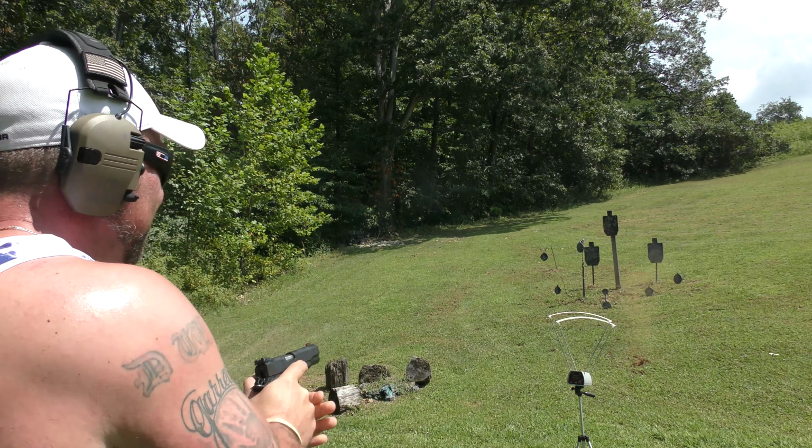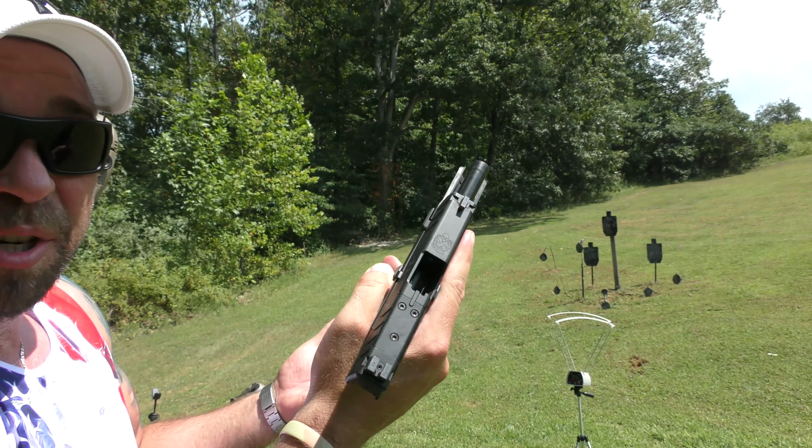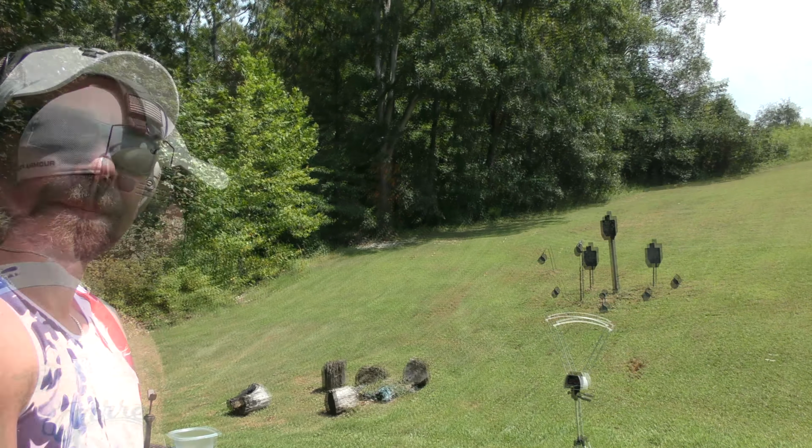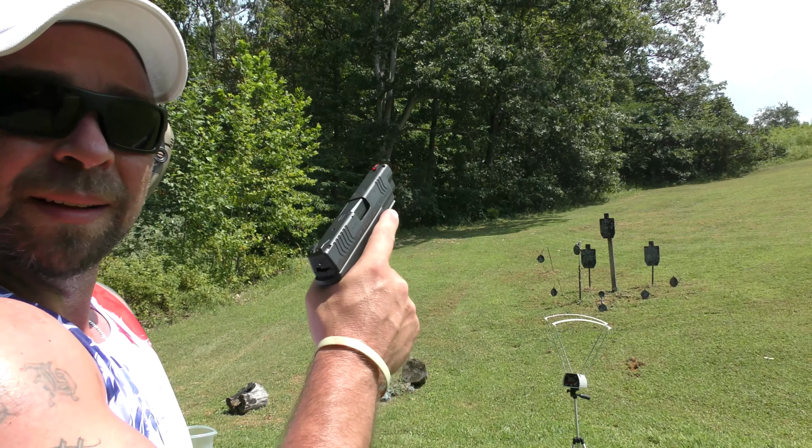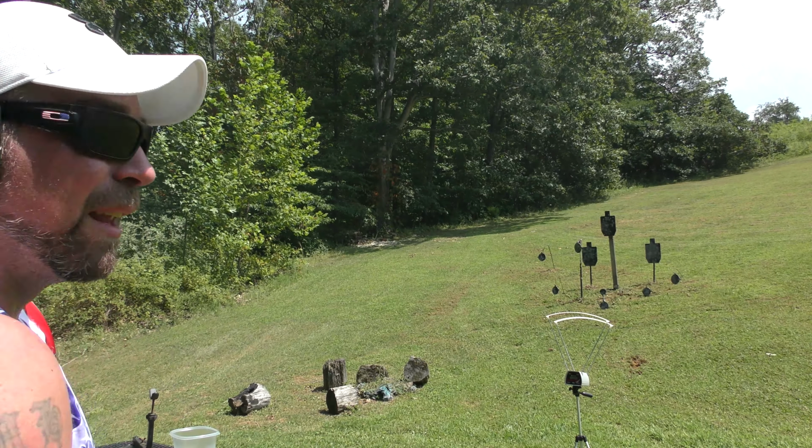1069. 1081. 1053. Oh, and for those of y'all curious, the XDM slide locking back issue has been resolved just with some shooting, so I didn't have to change anything. It's fine. Okay, Underwood 220, 4.5 inch. 1111. 1094. 1120.